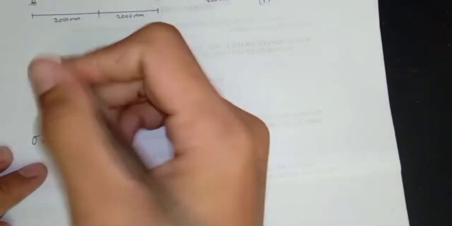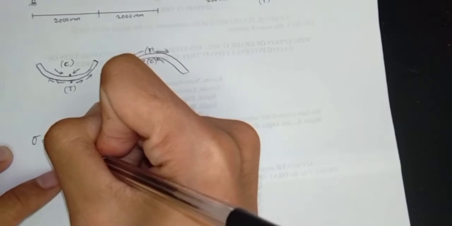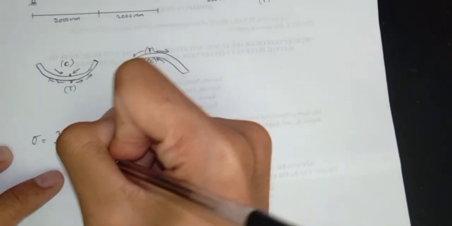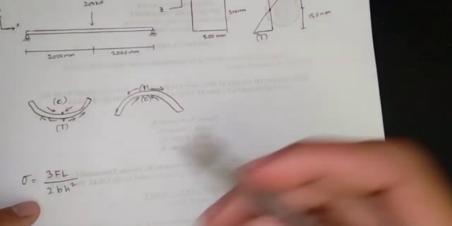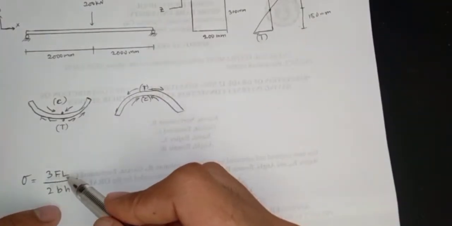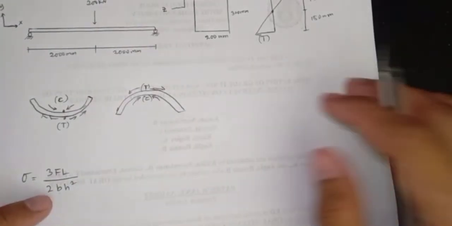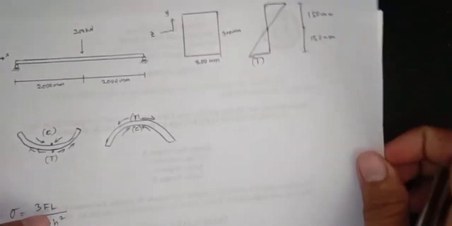Ito yun siya, di ba? Stress is equal to 3 times FL all over 2 BH squared. So, yan, di ba? So, mapapansin natin, meron tayo lahat given, meron tayo lahat value. Meron tayong value ng force, meron tayong value ng original length, base, pati height. So, ang gagawin lang natin is i-substitute natin yung mga value natin. So, i-substitute na natin.